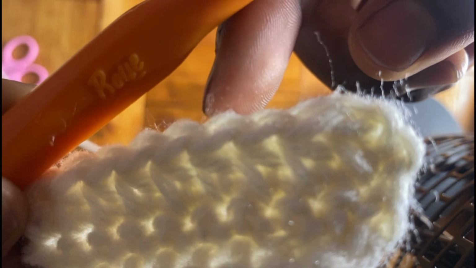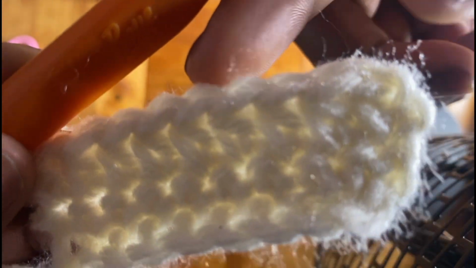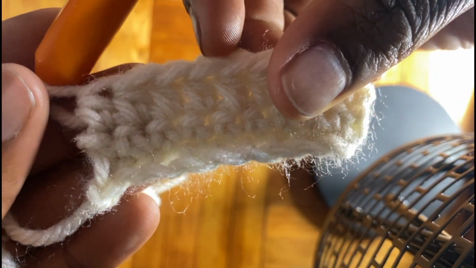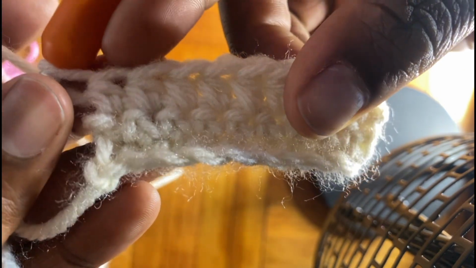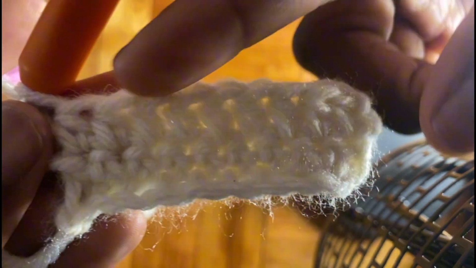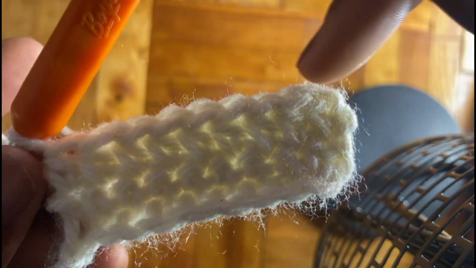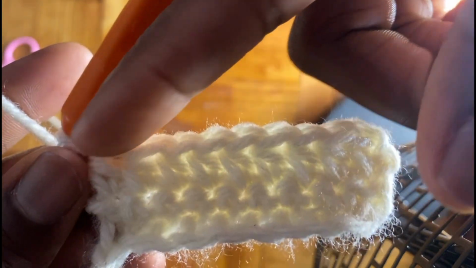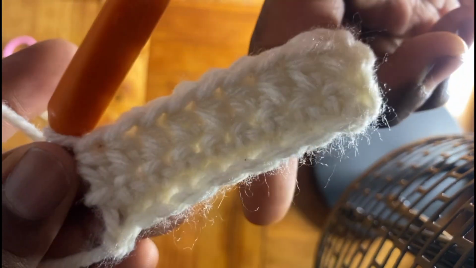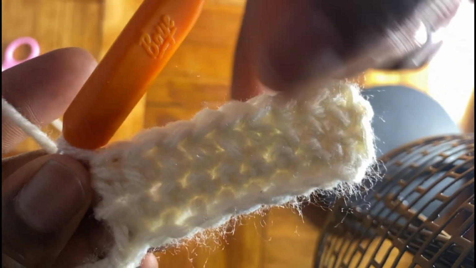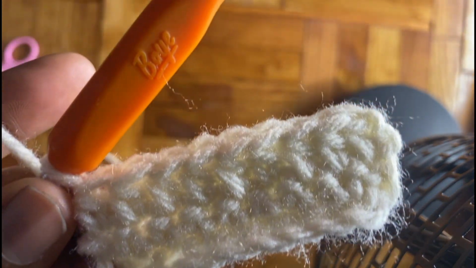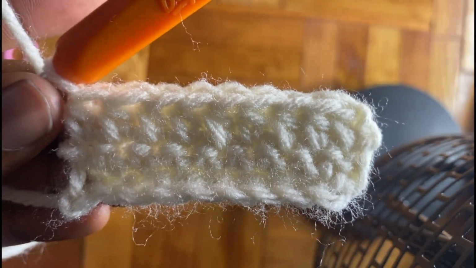So you have 1, 2, 3, 4, 5, 6, 7, 8, 9. You still have those 9 stitches, and that's what needs to happen. You need to make sure you have the same amount of loops that you started with in row 1 in every other stitch that you do in every other row that you do leading on.